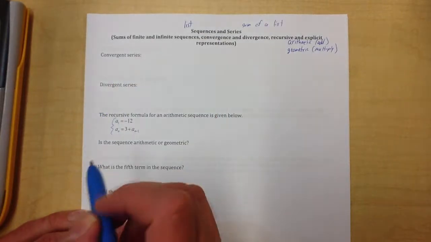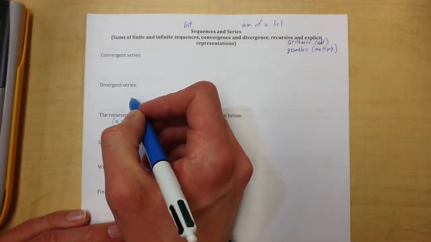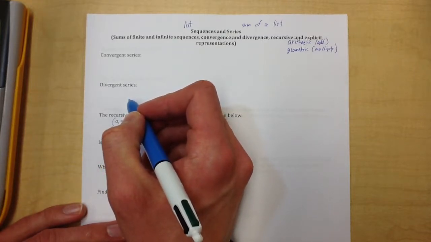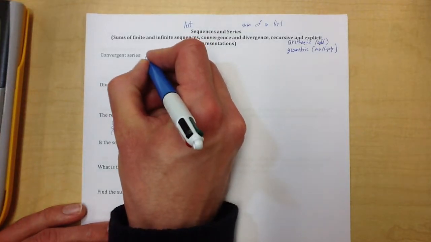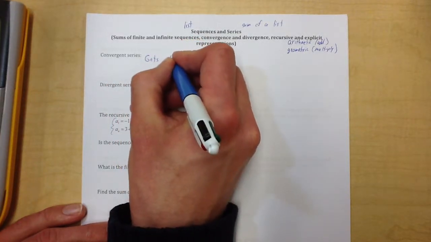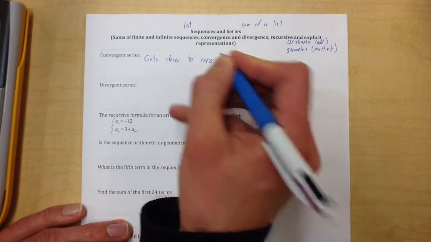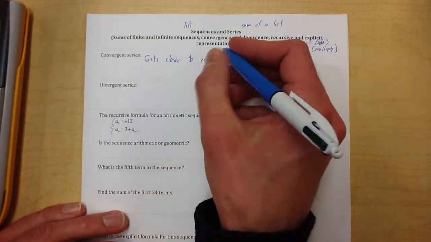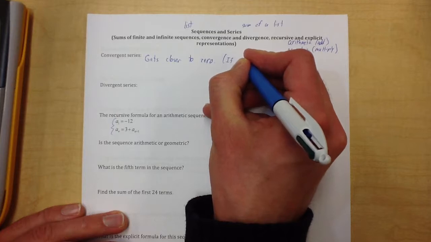Okay, a convergent series, divergent series. I'm going to give you an oversimplified definition for these because for our purposes right now, this is all you're going to need. But when you get to higher level math, this is not necessarily going to be the case. A convergent series gets closer to 0. And it's kind of killing me right now because that's actually not always the case. If it's geometric, this is the case, so I'm going to put if it's geometric.